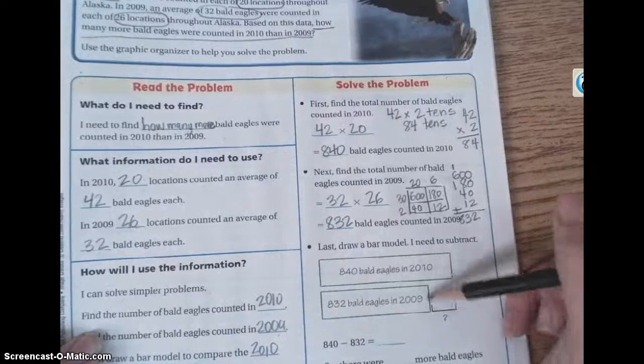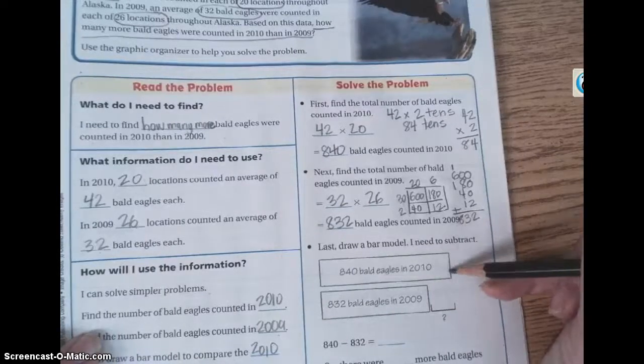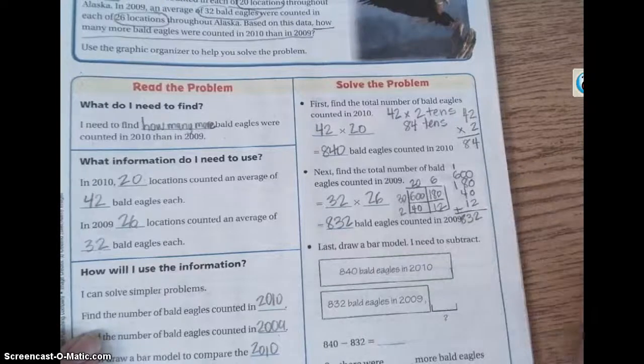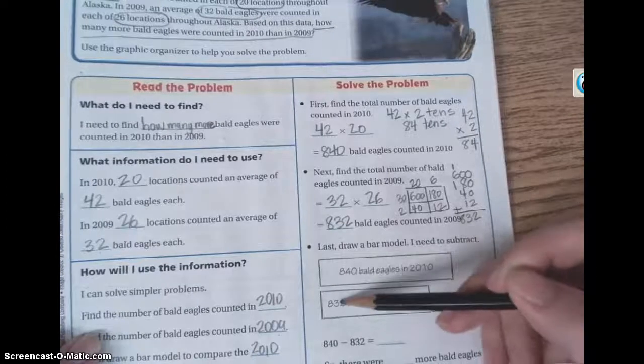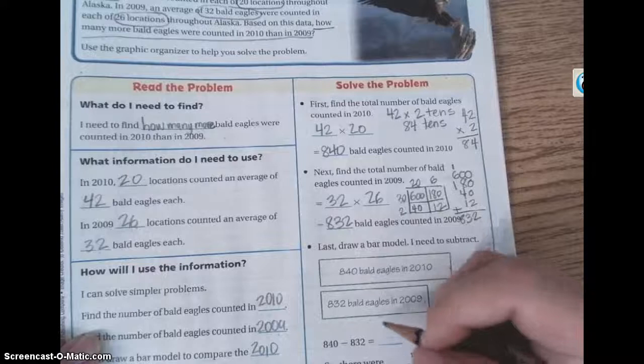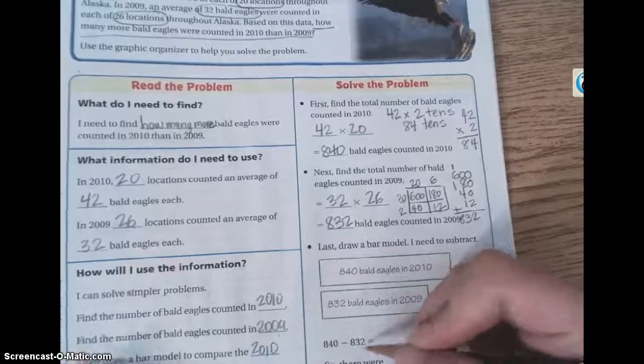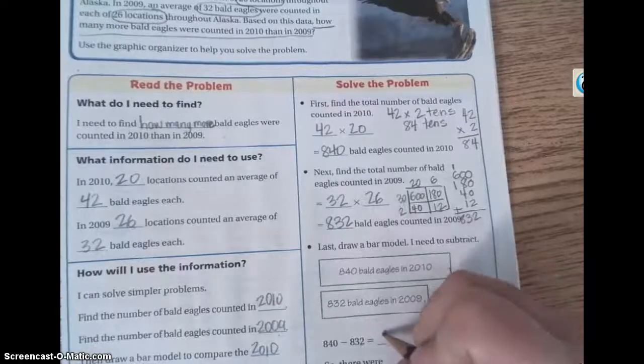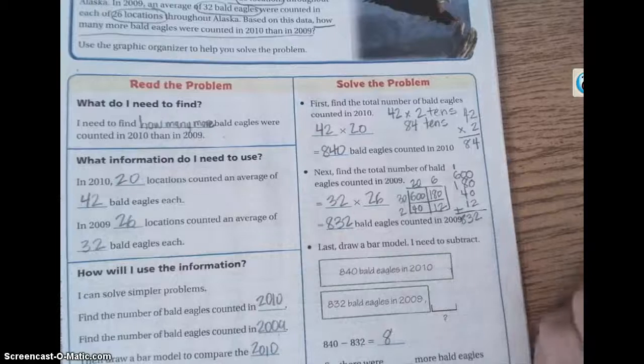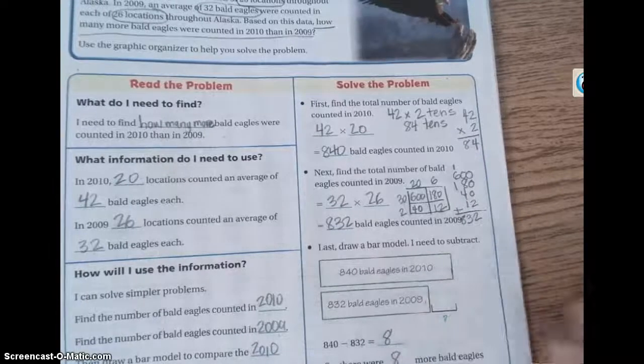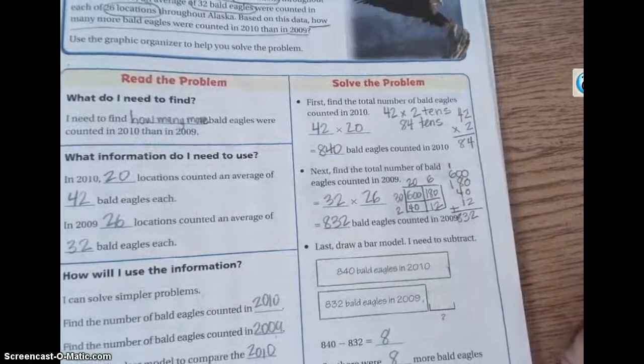To find how many more were seen in 2010, I need to take my number for 2010 and subtract the number from 2009. So 840 minus 832, which I could just count up to 840 and know that it's 8. So there are 8 more bald eagles counted in 2010 than in 2009.